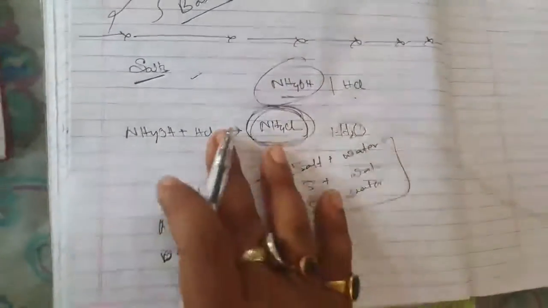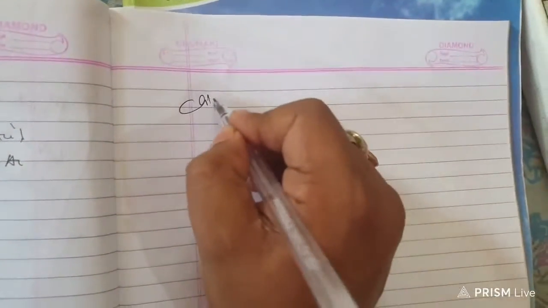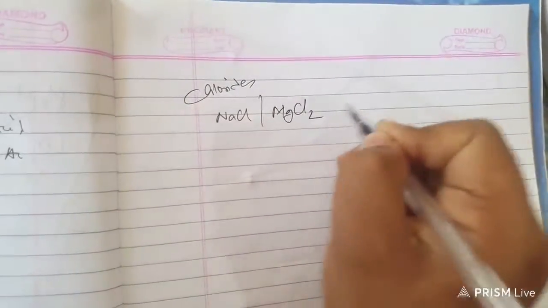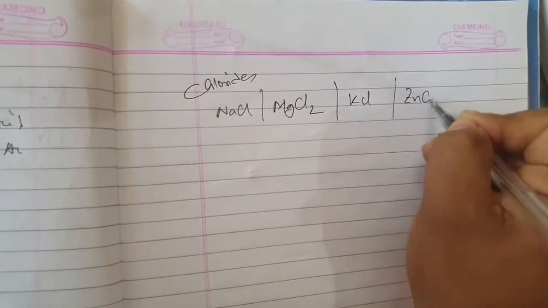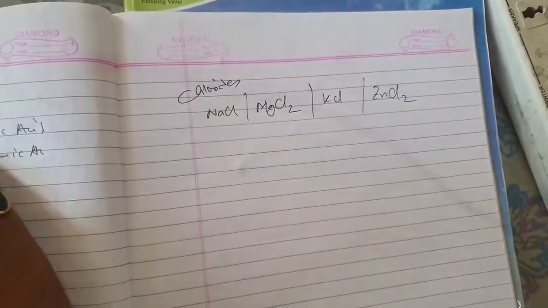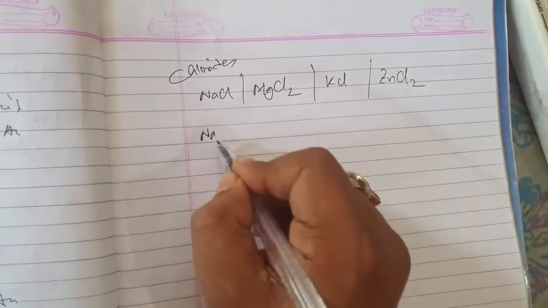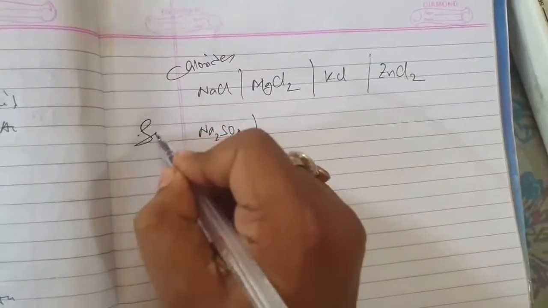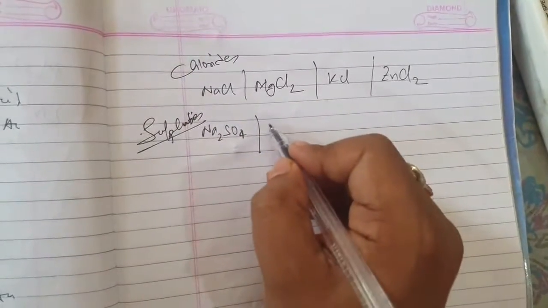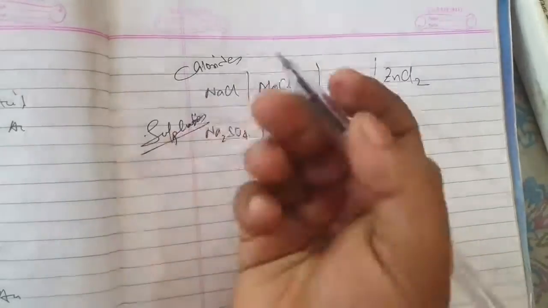So whenever you look at a salt, there are a lot of salts. There are chlorides. Suppose NaCl is there, MgCl2 is there, KCl is there, ZnCl2 is there. Then there are sulfates. Suppose Na2SO4 is there. H2SO4, no, that is the acid. I am talking about sulfates, meaning metal sulfates, and metal chlorides mean salts.